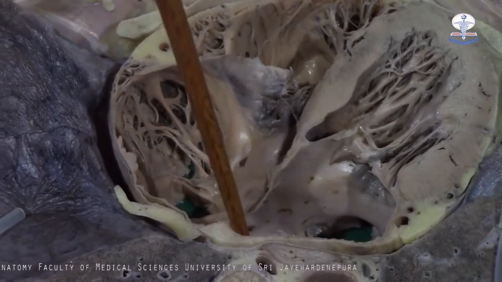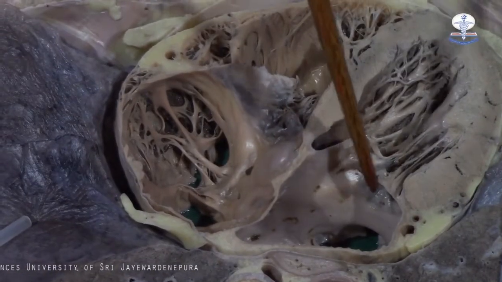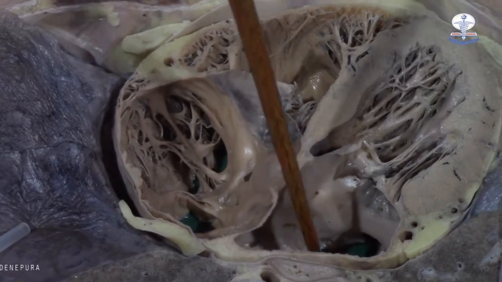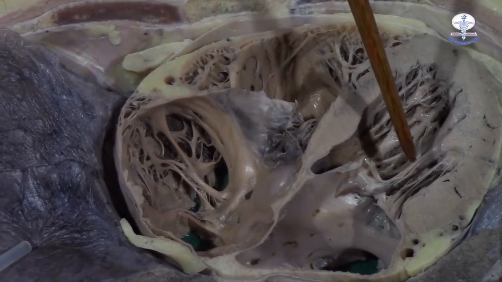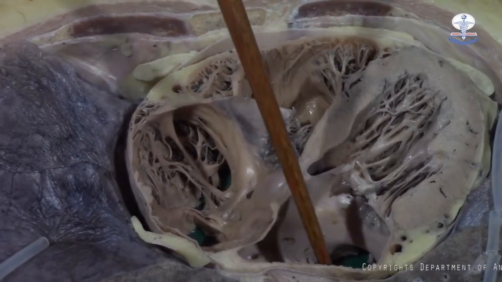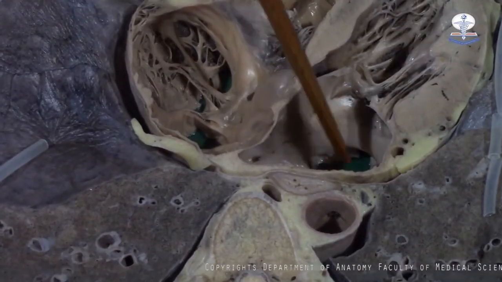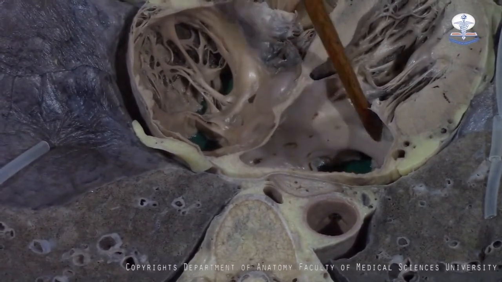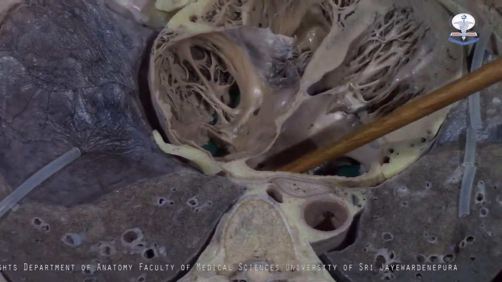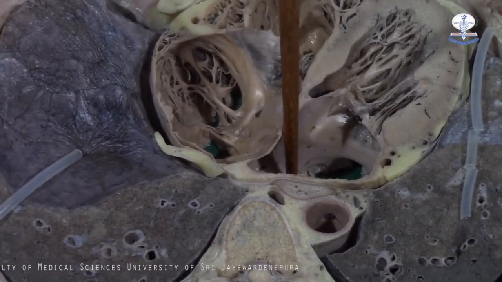Here you can see the left atrium, and this is your mitral valve which will open from the left atrium to the left ventricle. So these are the chordae tendineae. If you look closer, you can see the opening of the left pulmonary veins, and on this side you can see the right pulmonary veins which are opening into the left atrium.